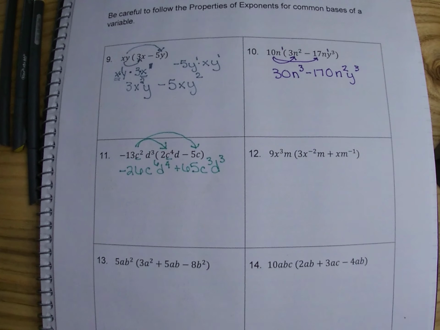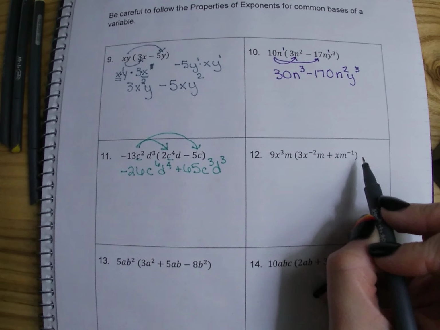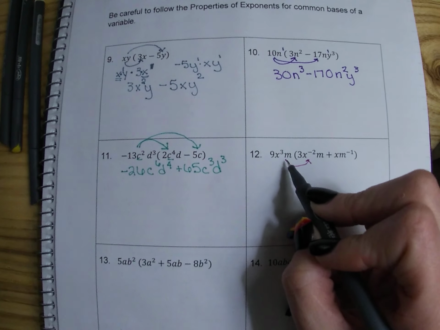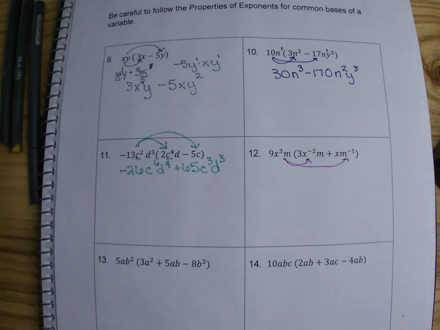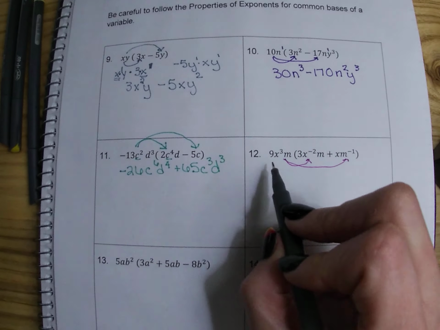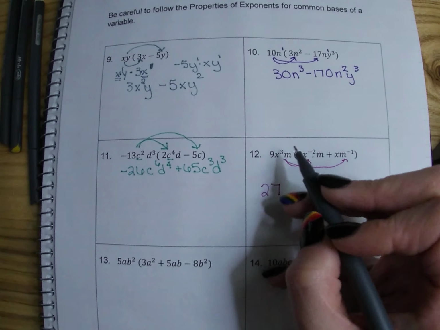If we look at our next problem, we are going to be distributing a 9x to the third m. Now, you might get thrown off and see these negatives in here, but I always tell my students, try and distribute this out first, get rid of these parentheses, and then worry and see if you still have negatives left after that. Okay, so if we multiply our first two, 9 times 3 gives us a 27.